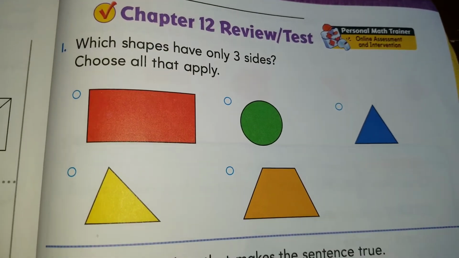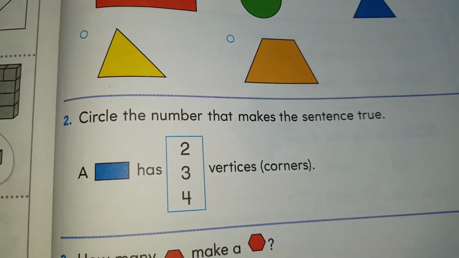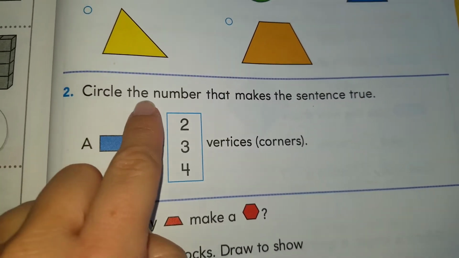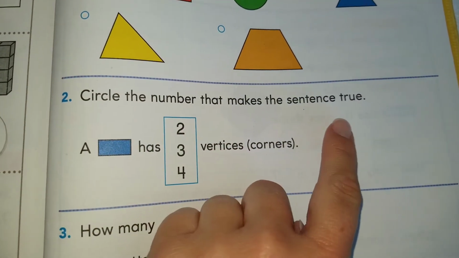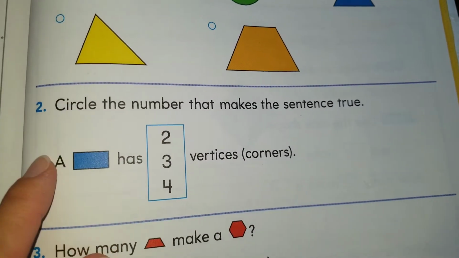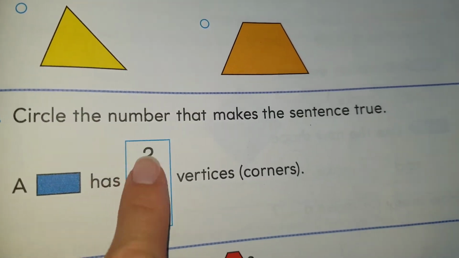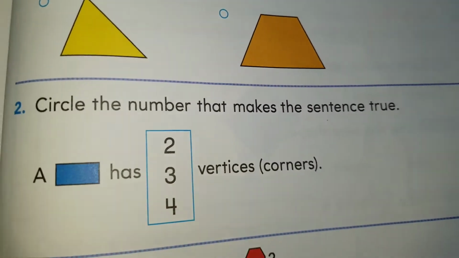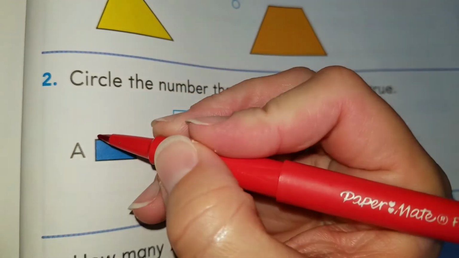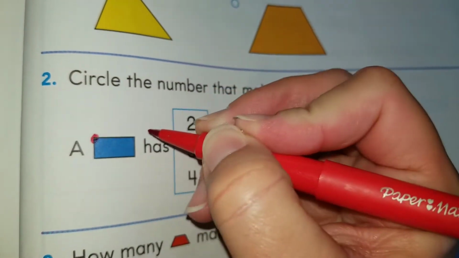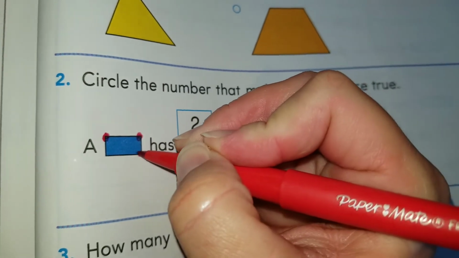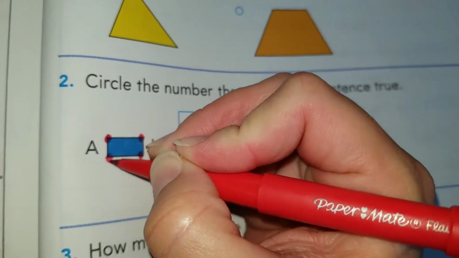Alright, boys and girls, let's move on to question number 2. Circle the number that makes the sentence true. We have this little box here that has 3 numbers. I don't want you to get scared with these 3 numbers. Let's read the sentence first. It says, a rectangle has blank vertices or corners. So which are the corners? Corners are right here. 1, 2, 3, and 4.